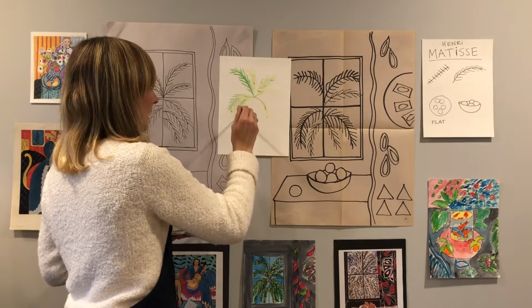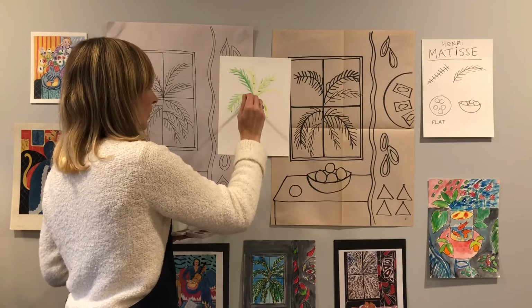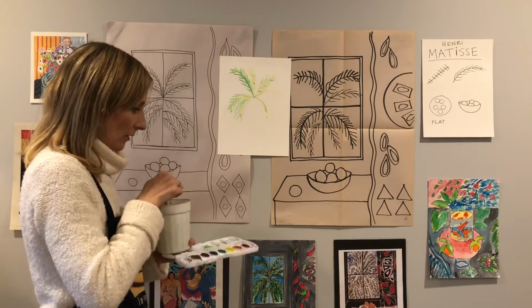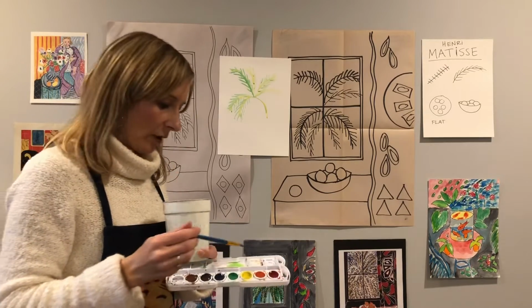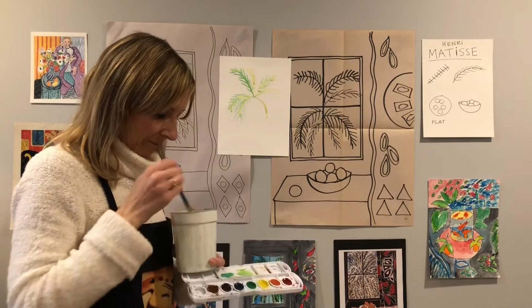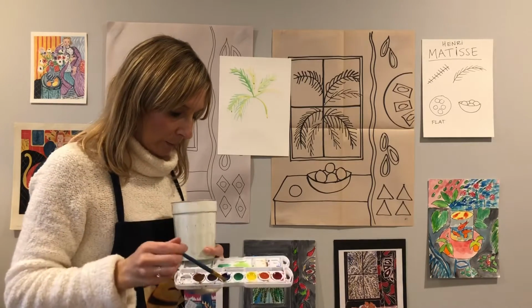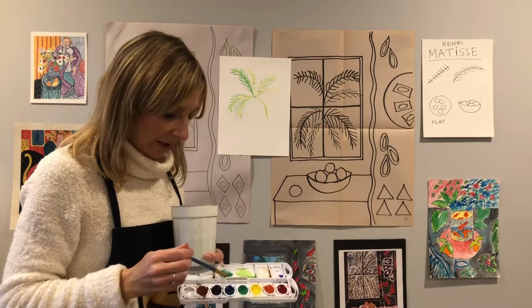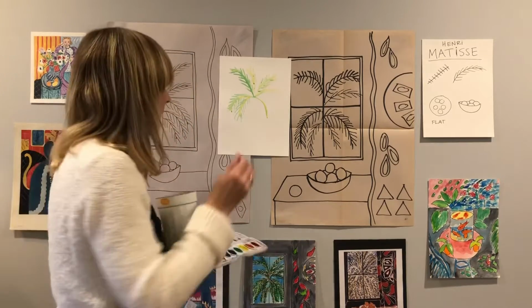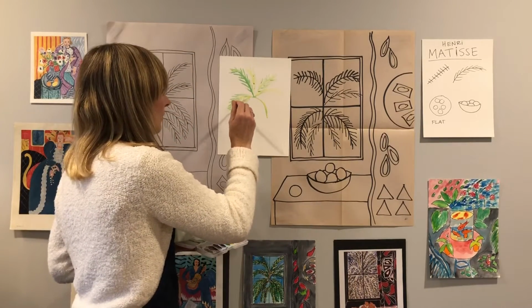Now there's another color you can make that looks nice too with this, which is actually some blue green. So if you want to take your green and mix it with a little blue, you'll get a nice blue green here, and that you could also put in here.